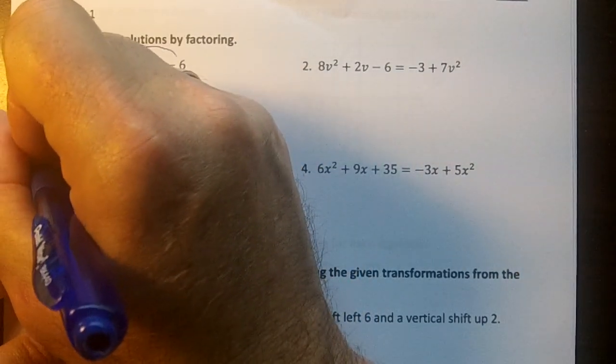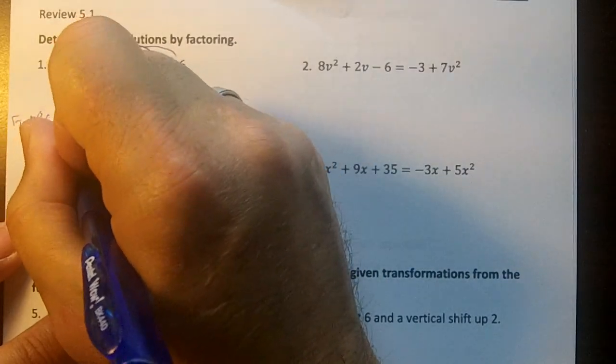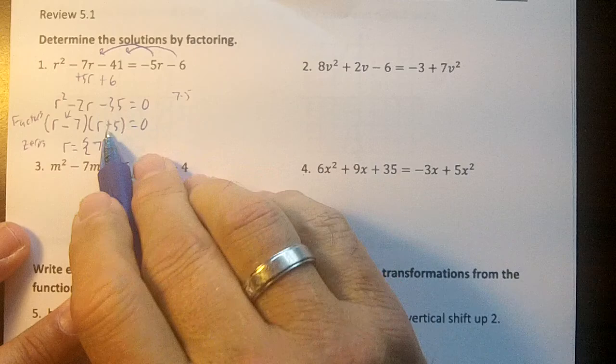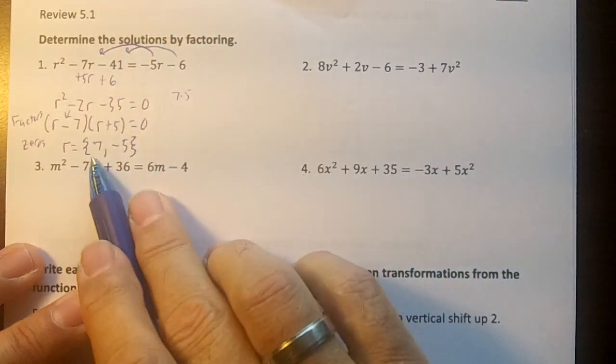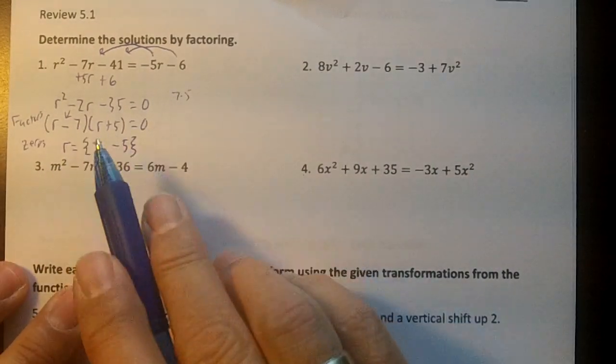My zeros would be the opposite of the factors. So my zeros is equal to r. You set this equal to 0, you get 7. You set this equal to 0, you get negative 5. Remember, you put your zeros in braces. So these are my zeros, these are my factors.